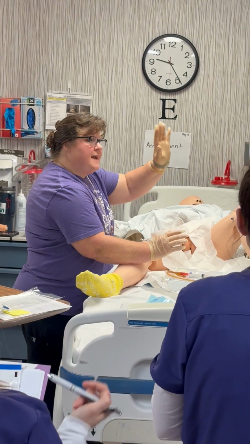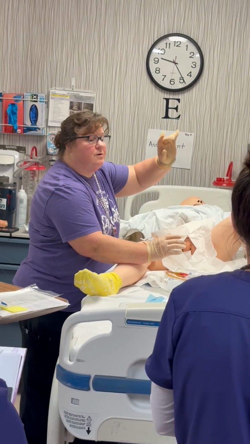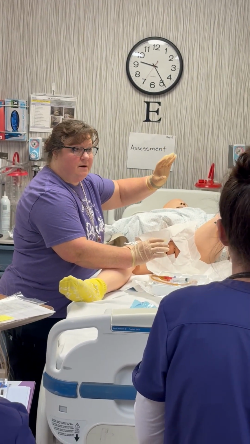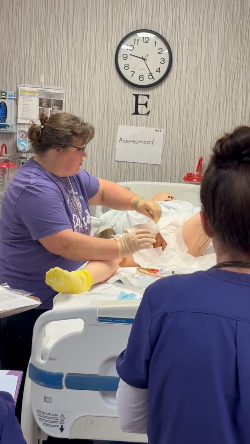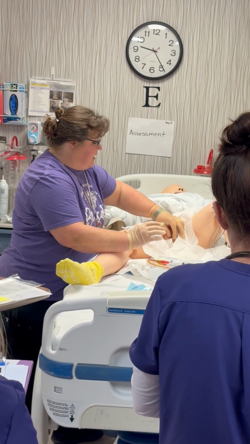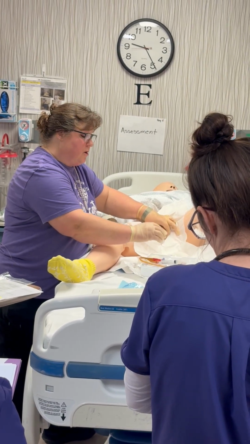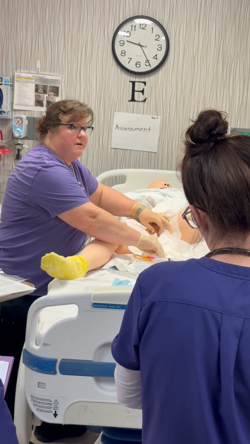So now this hand, your non-dominant hand, is going to be non-sterile now, okay? Because I'm going to touch her. So when you touch, you're gonna open up those labia, okay? And you're gonna wash that area first.